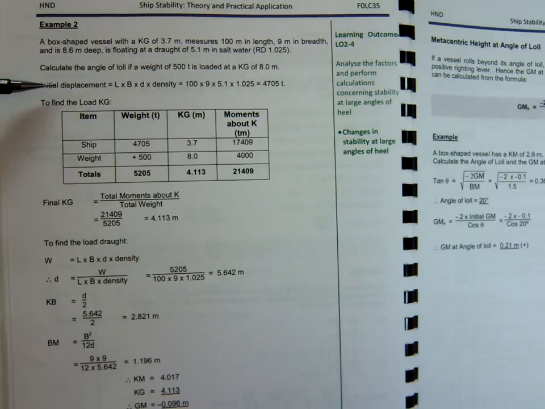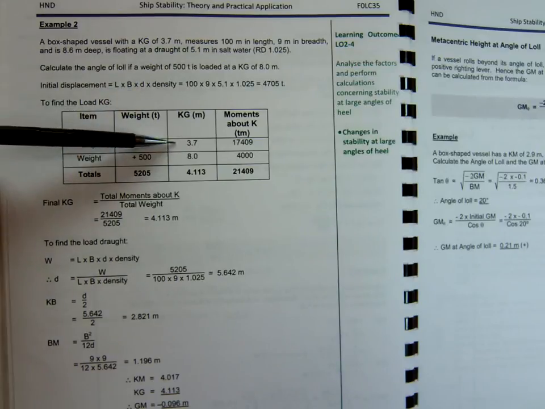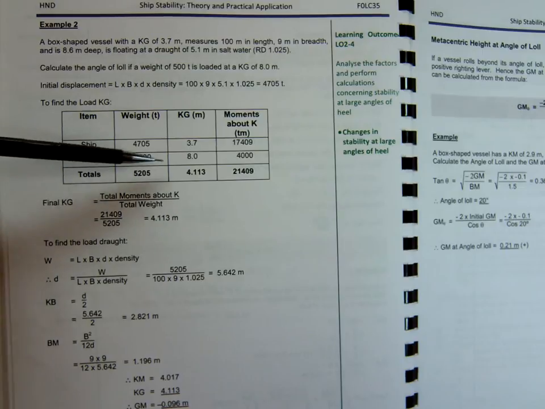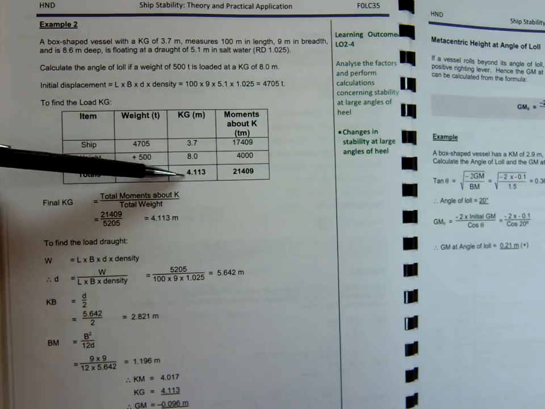Well, first obvious thing to do is find your initial displacement: length times breadth times draft times density, 4705. KG given 3.7. Let's add the cargo, KG 8, and calculate your final KG, 4.113.